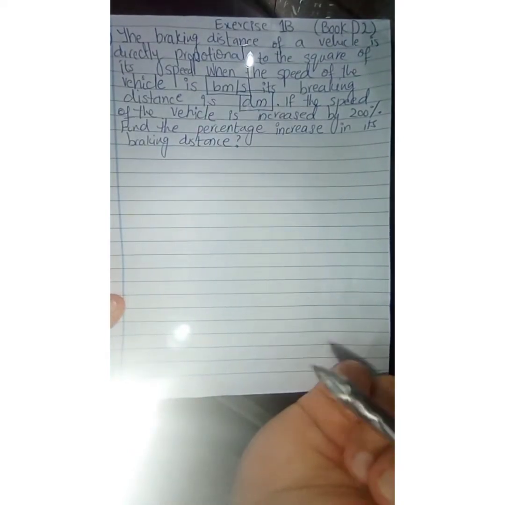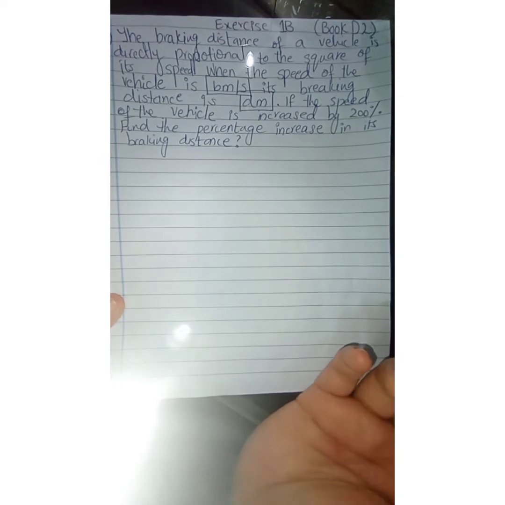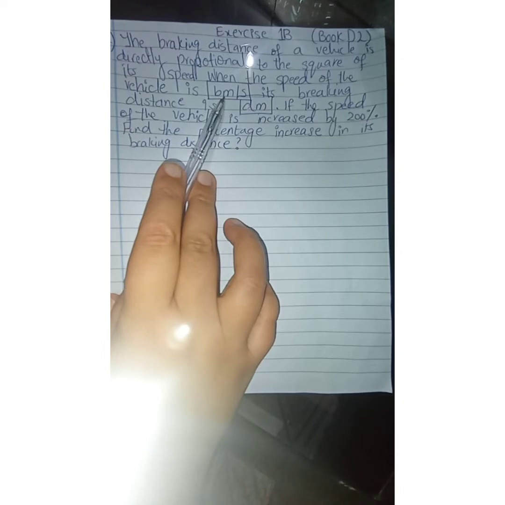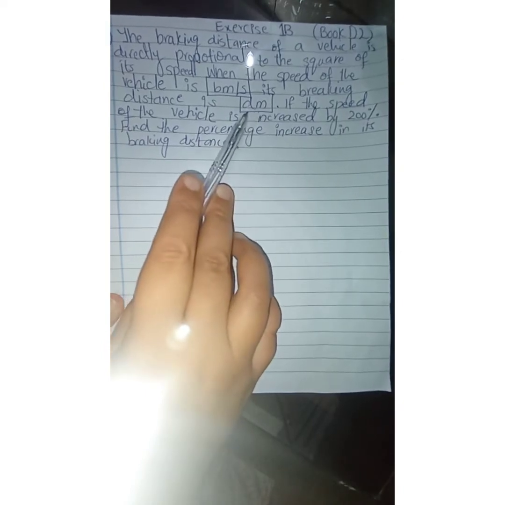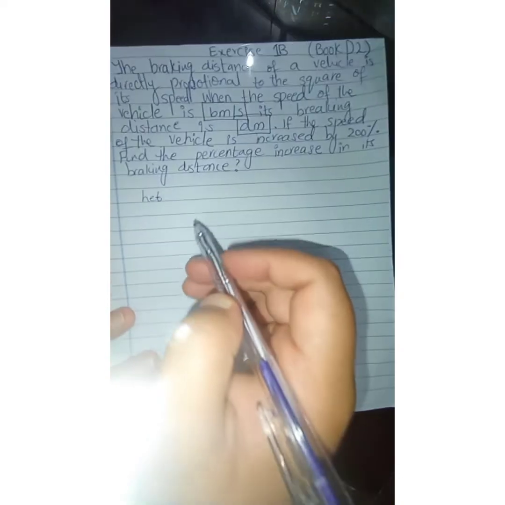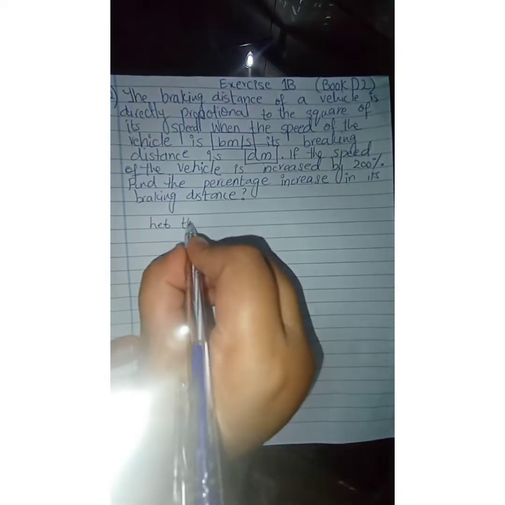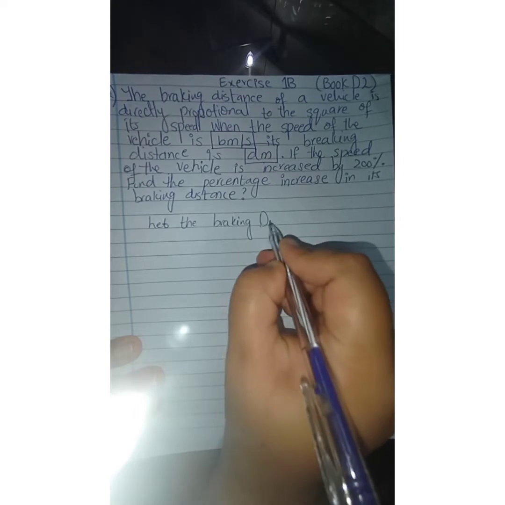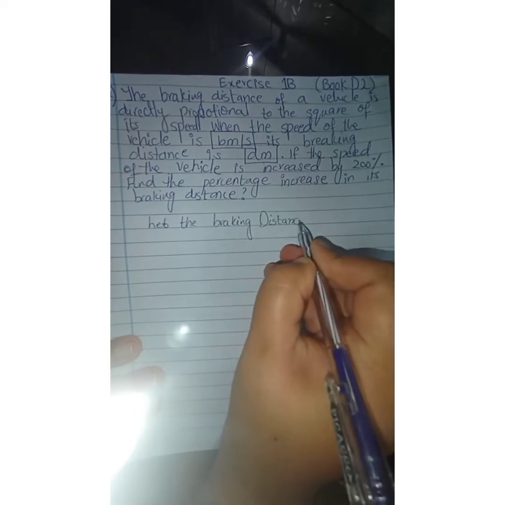These are the values. So first we will assume the variables. b meters per second is the speed value and d meters is the value for the distance. Let the braking distance be, it's up to us, whatever variable we want to use we can use.